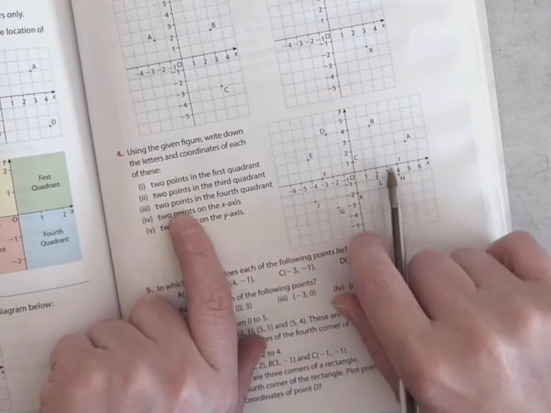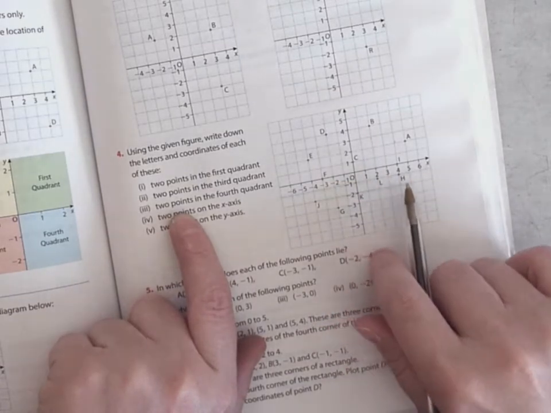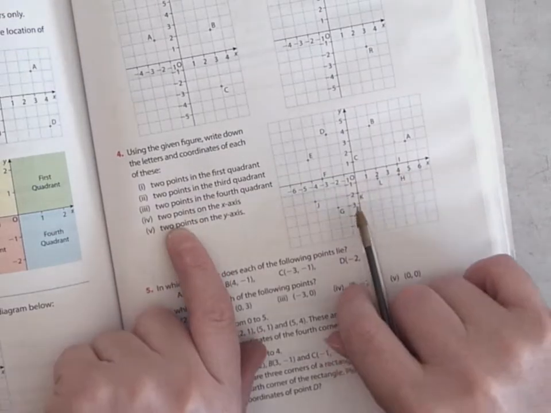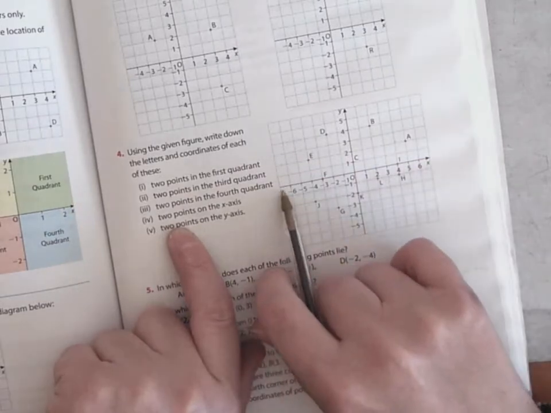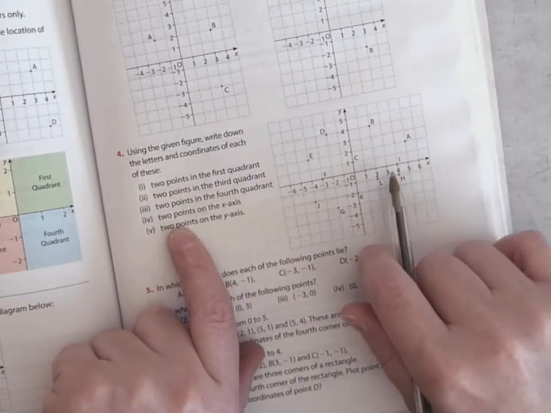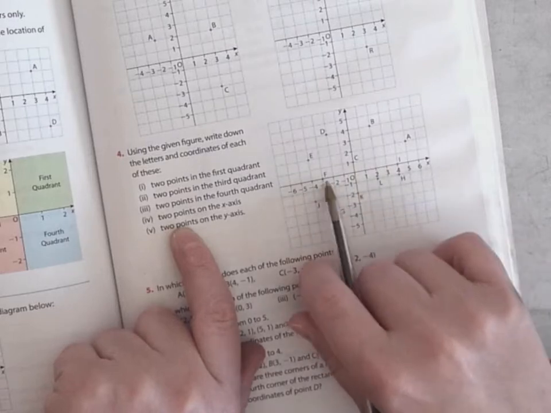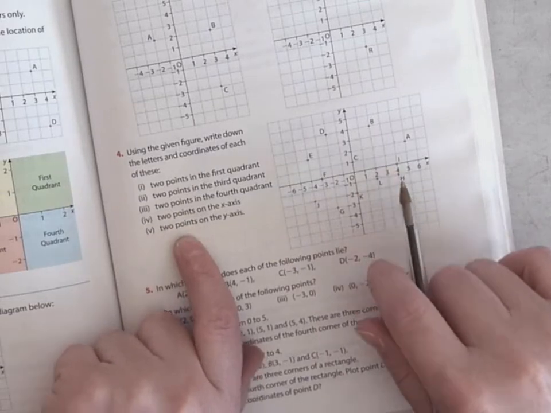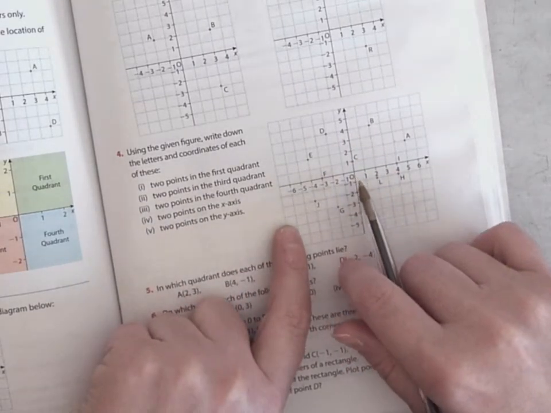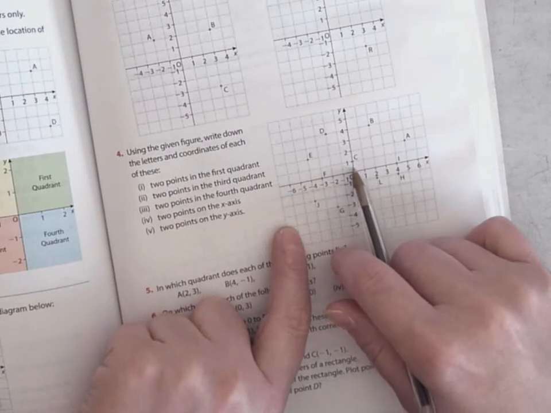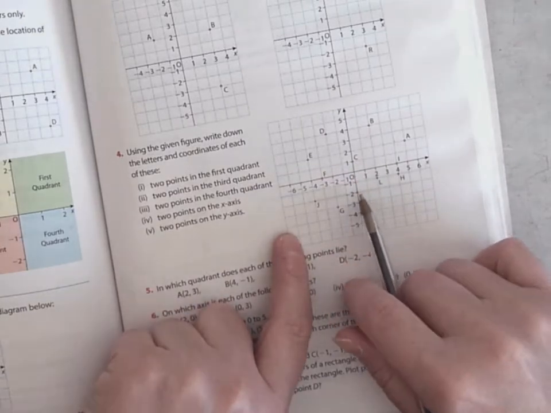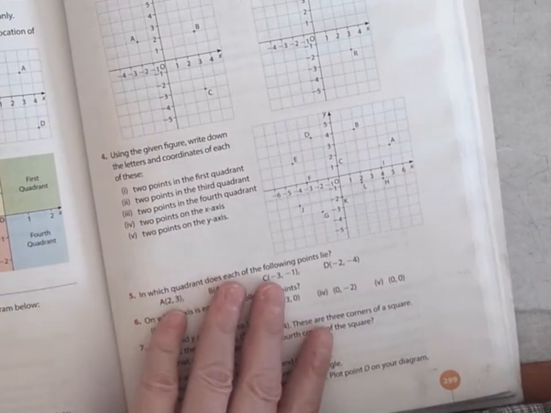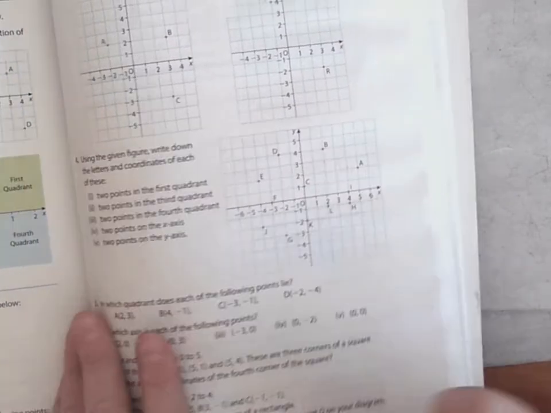2 points in the fourth quadrant. This is the fourth quadrant, so it's L and H. L is 2, minus 1, H is 4, minus 1. 2 points on the x-axis. Remember, the x-axis is the horizontal axis. So the 2 points are F and I. F is minus 3, 0, and I is 4, 0. And 2 points on the y-axis are C and K. C is 0, 1, and K is 0, minus 2. Is that alright? Was there any problems with any of those? Take that as a no.